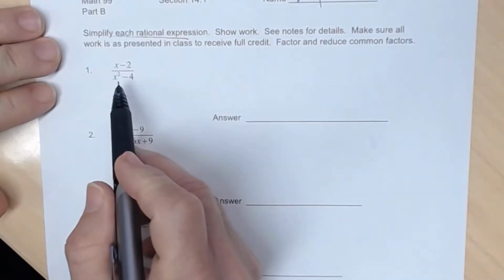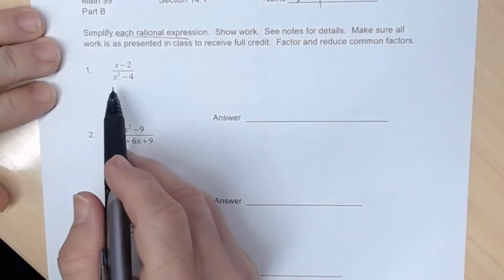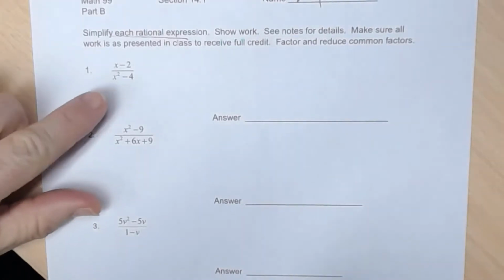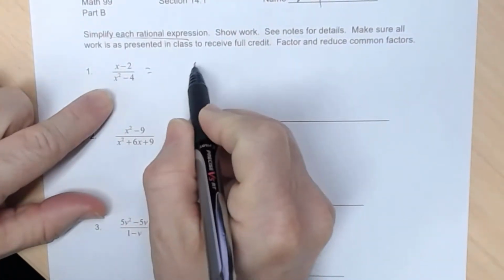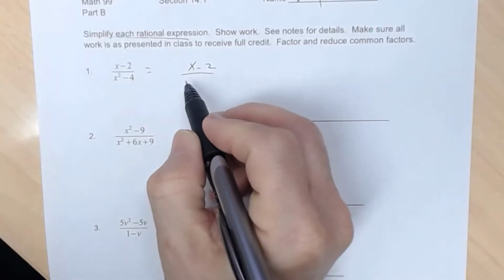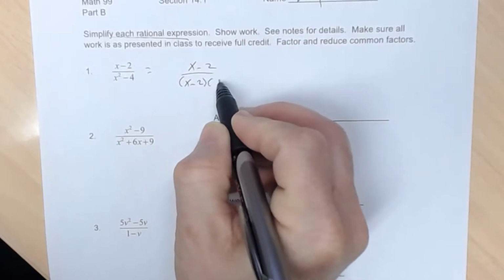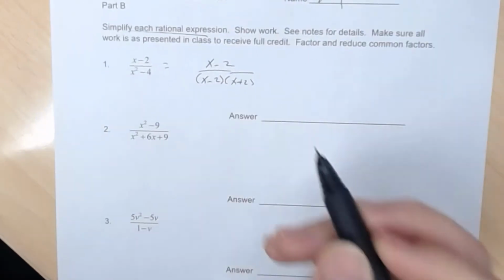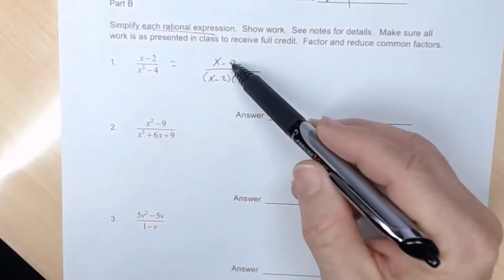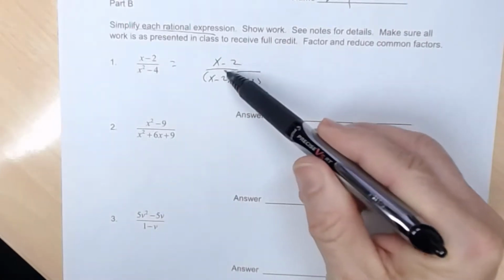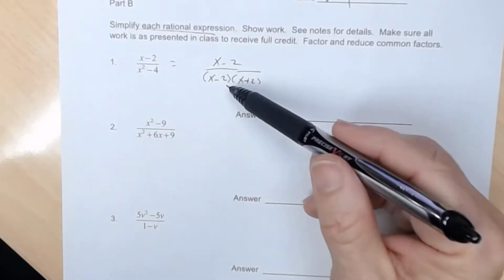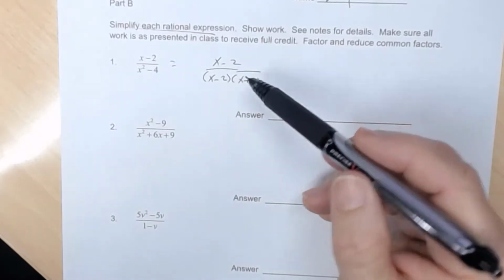But in the denominator, that is the difference of two squares, and so we're going to factor the difference of two squares for x squared minus 4. The numerator, there's nothing you can do with in terms of factoring. The denominator is going to be x minus 2 times x plus 2. Once you factor, the next step is to reduce. You look at the numerator. The only factor that you see in the numerator is x minus 2. So you look at the denominator and see if you see a factor of x minus 2, and you do, right here.